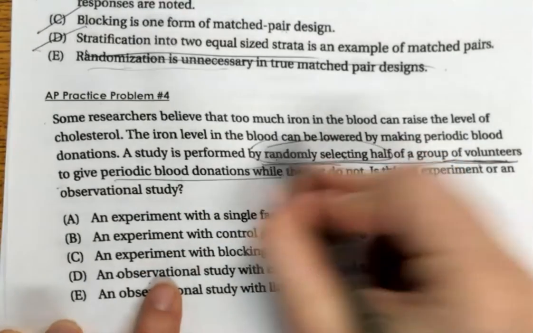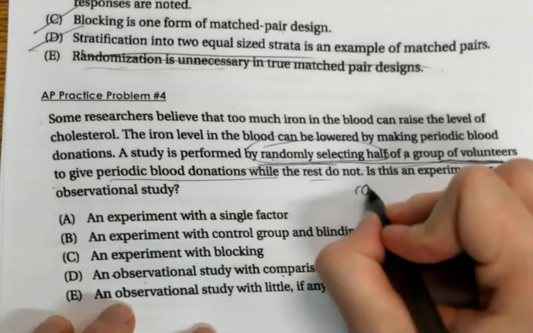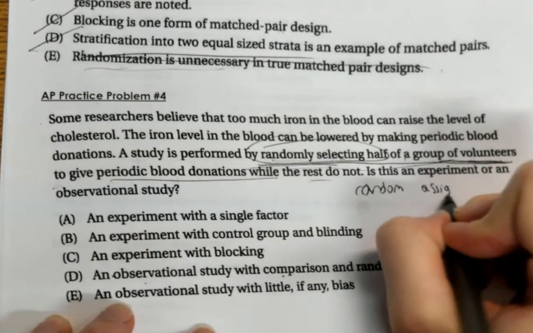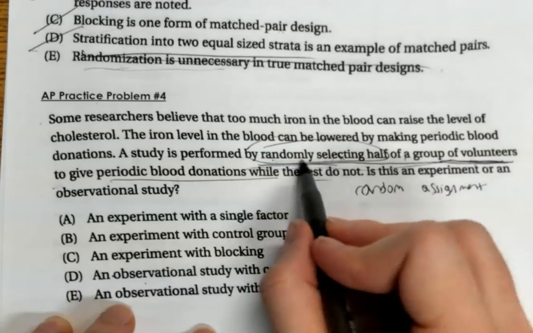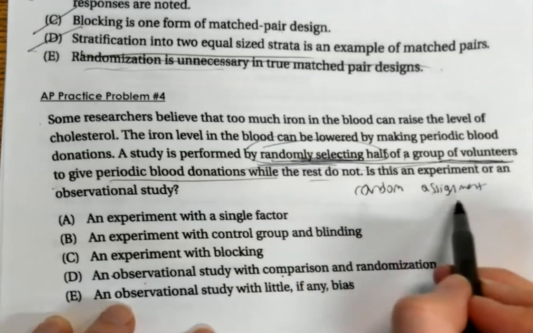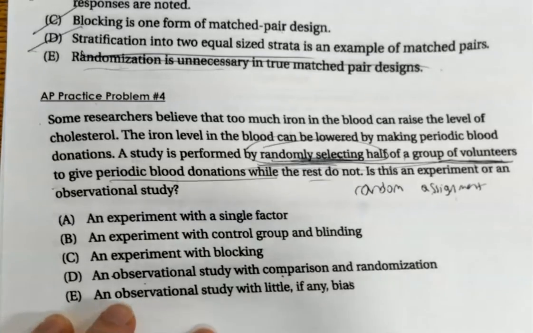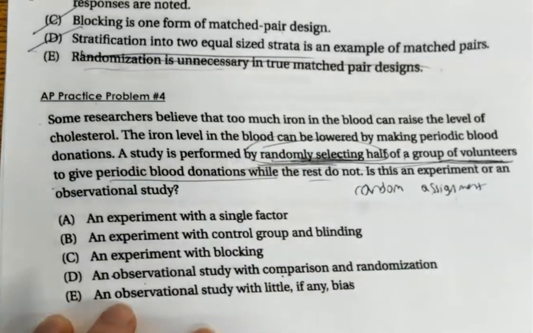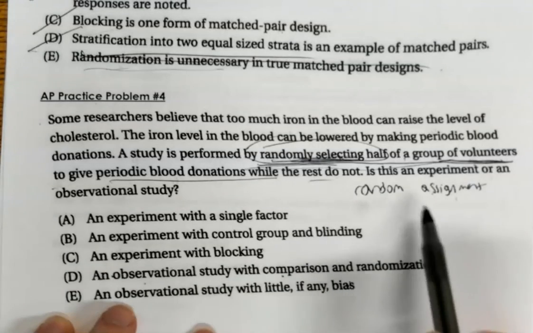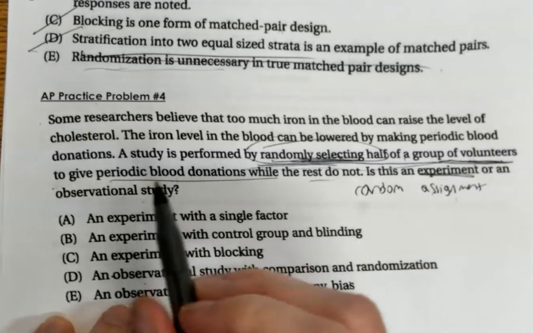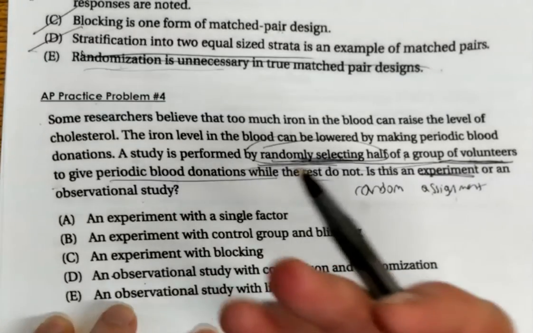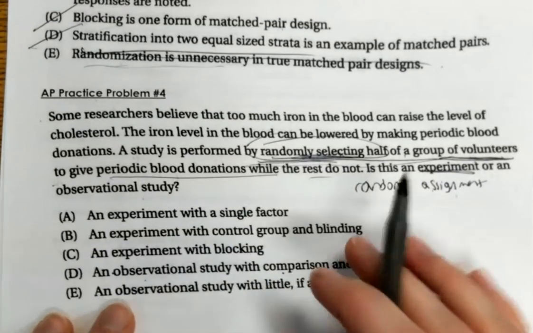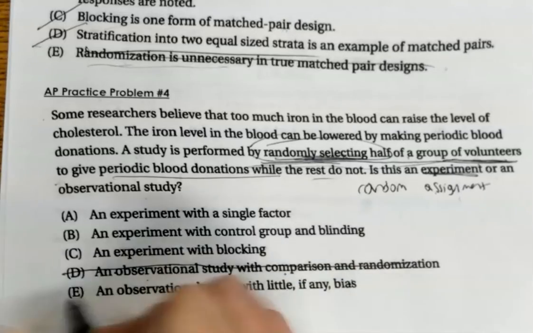All right, so the phrase randomly selecting is throwing me off because normally I see random assignment, right? But this is actually random assignment hidden as random selection. They tried to trick you by not using the word assignment, but if you take a step back and look at the big picture, you'll see that we have a group of volunteers and we're imposing treatment. We're saying, hey, you need to give blood donations while the rest of you don't. If we're going in and telling people what to do and being bossy, we're experimenters. So this is an experiment, not an observational study. If it was an observational study, we'd kick back and say, we don't care what you do as long as you tell us. So this is an experiment, so we can eliminate D and E.